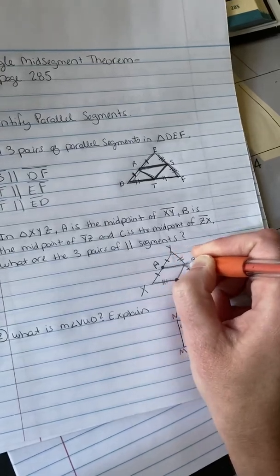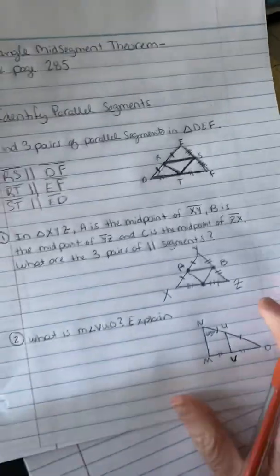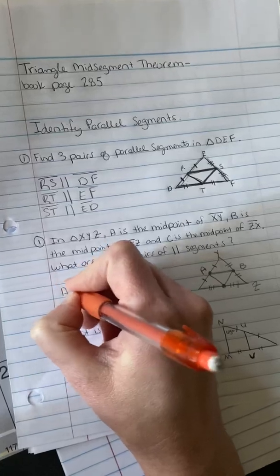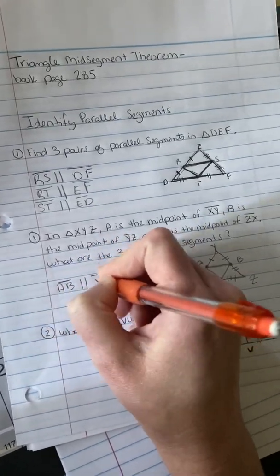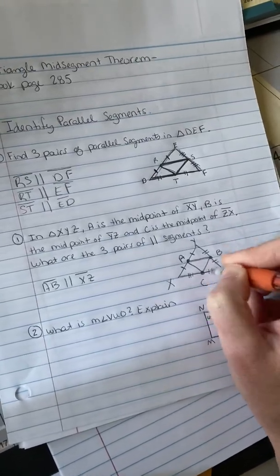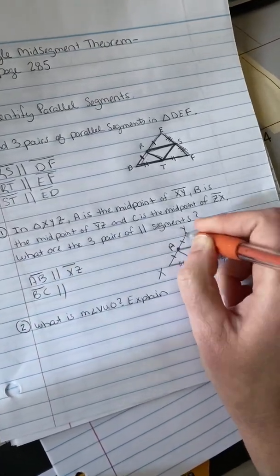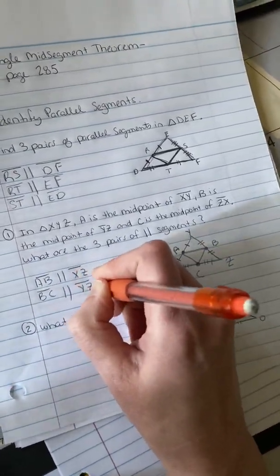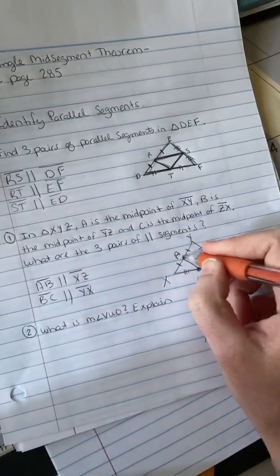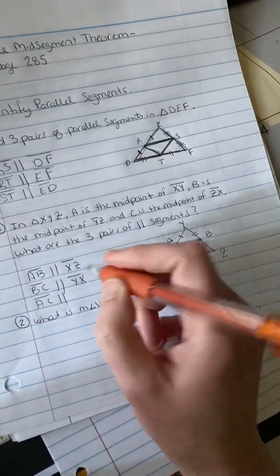I'm going to connect those. Okay, so now we're going to name our parallel sides. So AB is going to be parallel to XZ. Oh, this is C. BC is parallel to YX. And then AC is parallel to YZ.